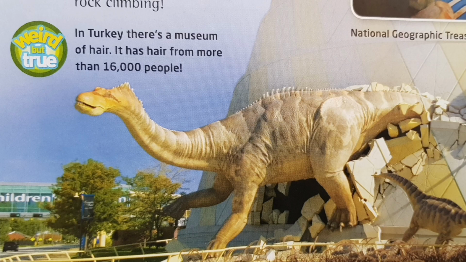Now look at the green circle that says weird but true. Let's read. In Turkey, there's a museum of hair. It has hair from more than 16,000 people.